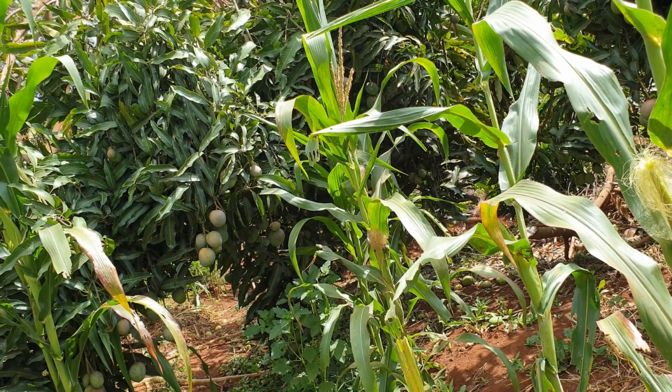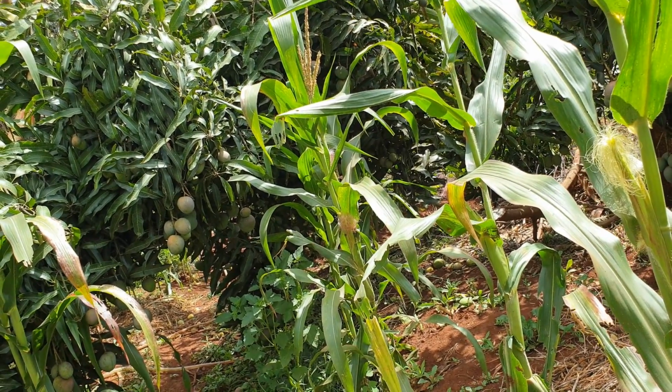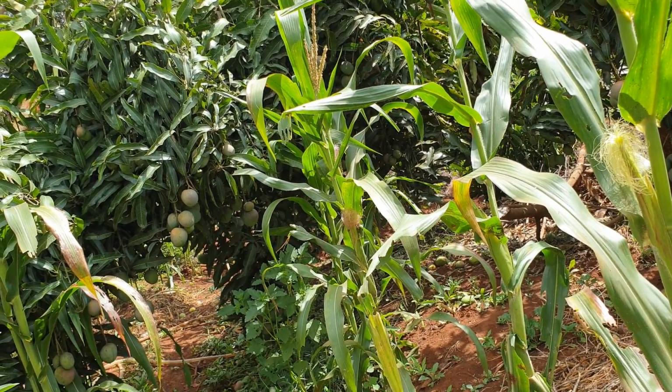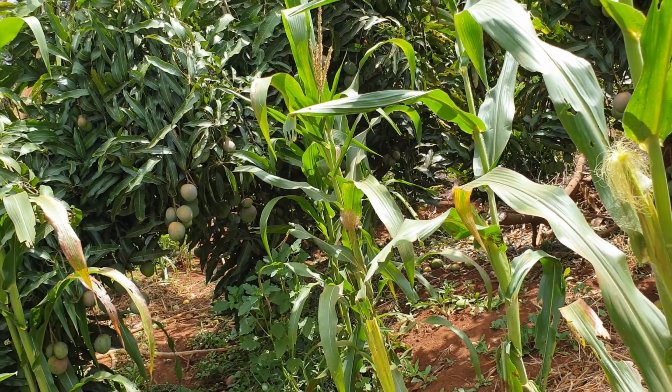So in that way, the price for the mango for the farmer can be increased because it's going to produce more, and therefore it's beneficial both to the farmer and to the factory.